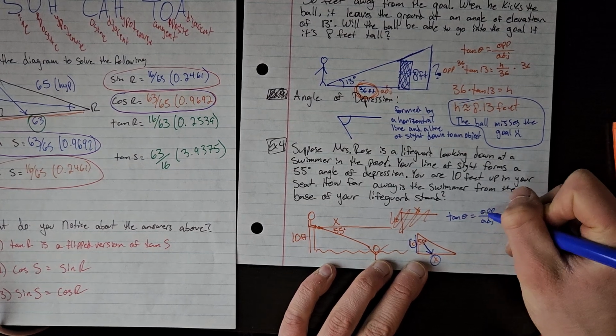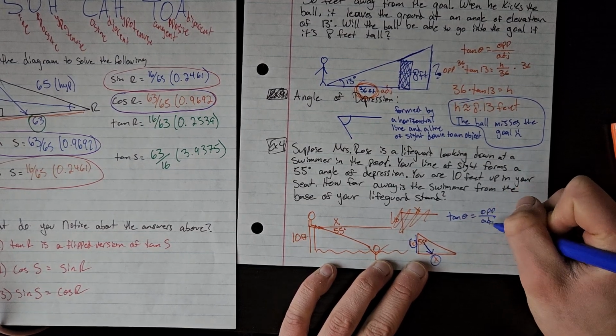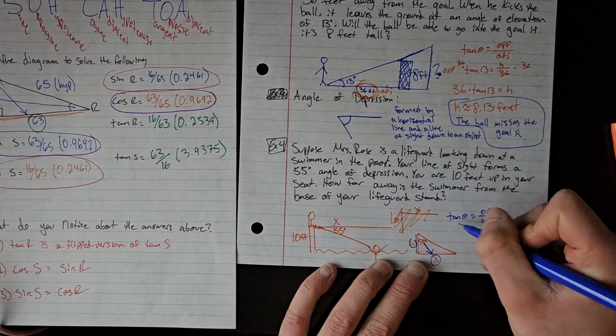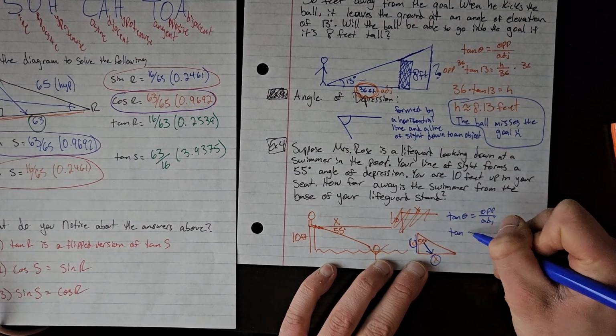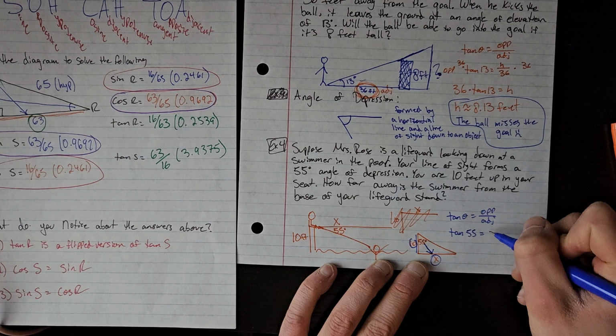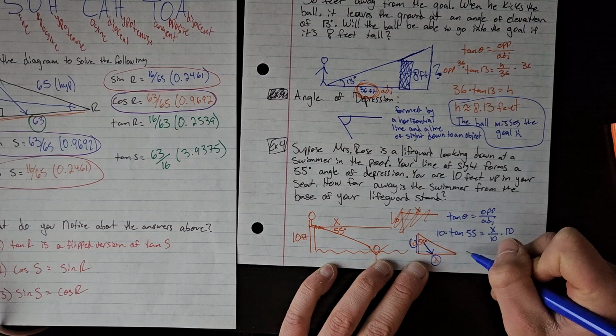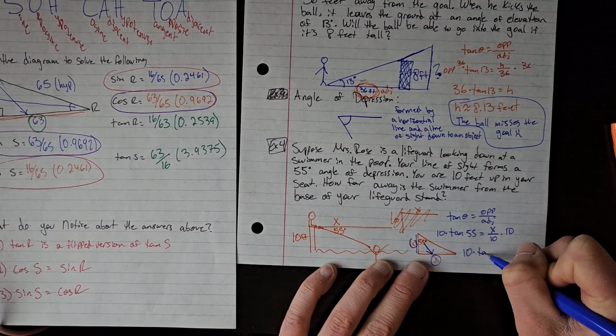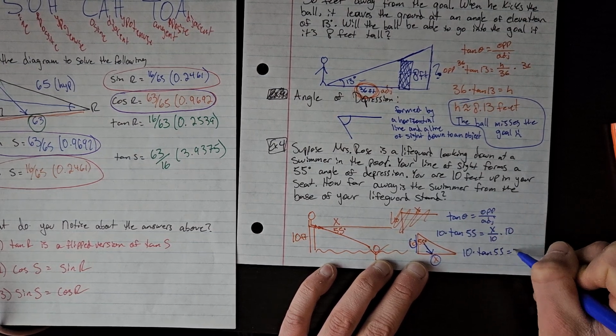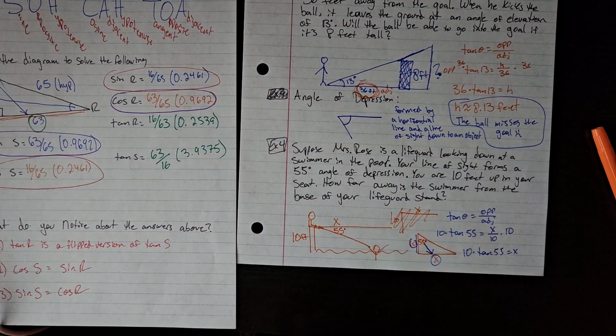Tangent of theta is equal to the opposite over adjacent side lengths. So tangent of 55 is equal to the opposite, which is X over 10. Moving 10 to the other side, I'd have 10 times the tangent of 55, which is equal to X. And that will give me a value of, I have no idea.